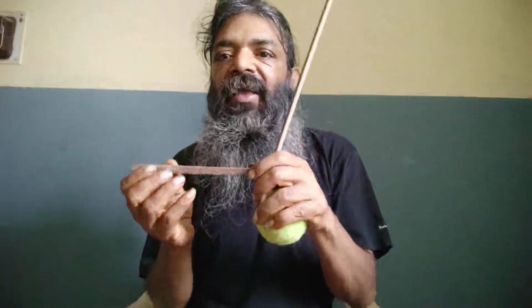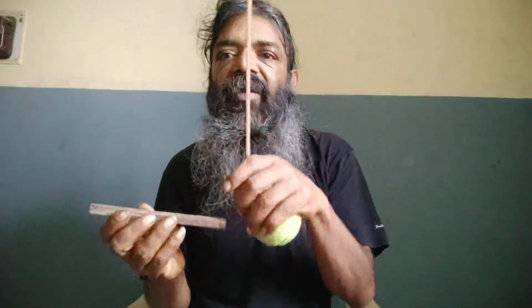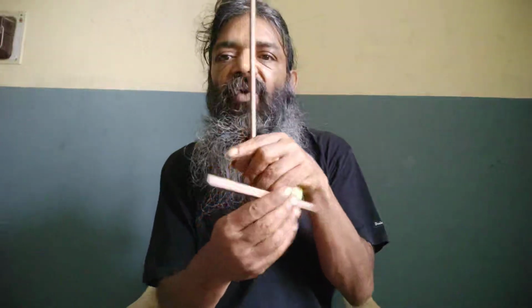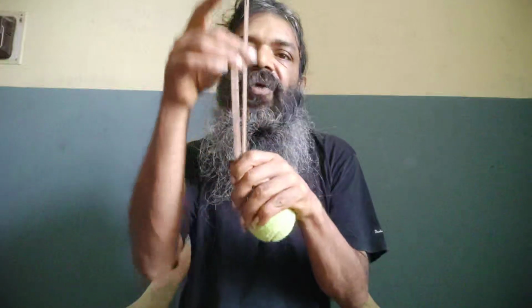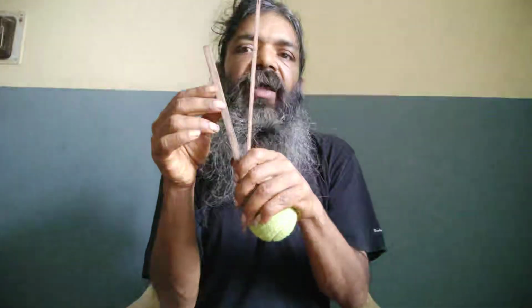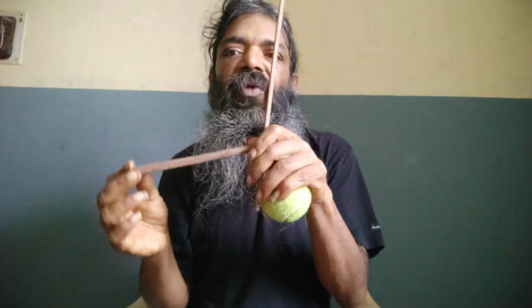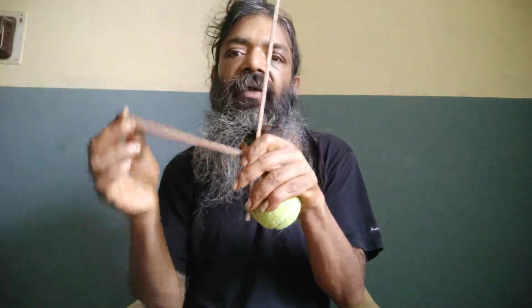If this is vertical, then this is the xy plane. One angle along the xy plane, that is theta, which rotates 2 pi, full 360 degrees, and one angle from the vertical, that is phi, which rotates a full 180 degrees.